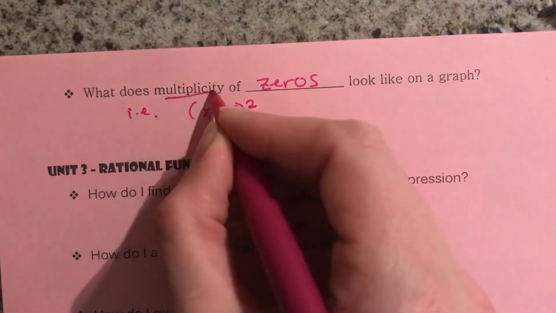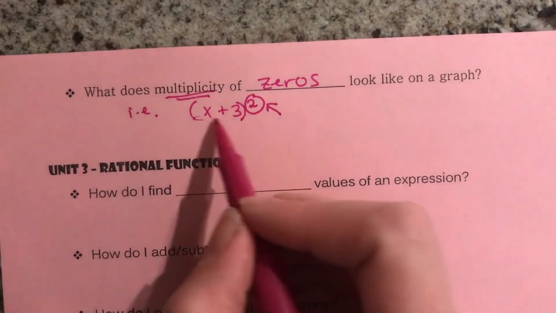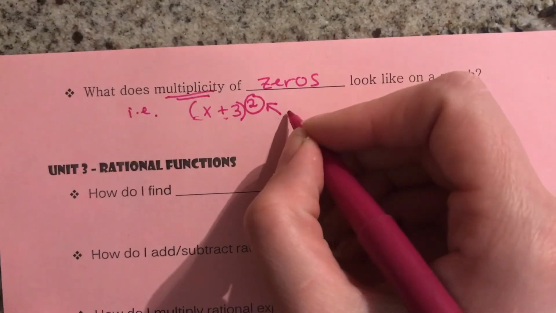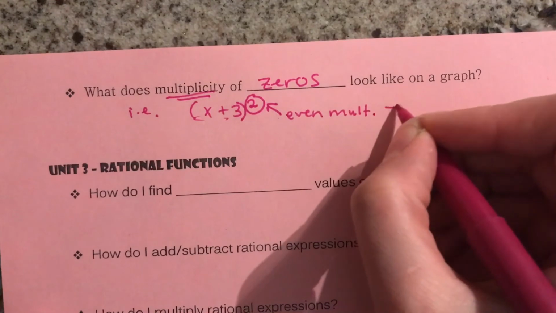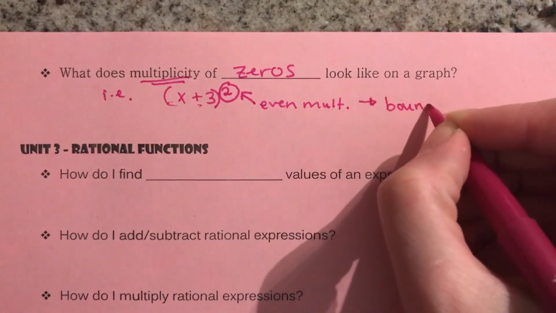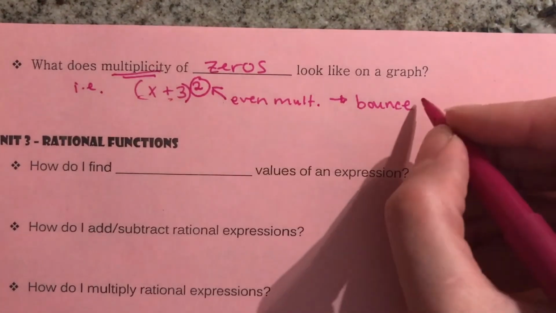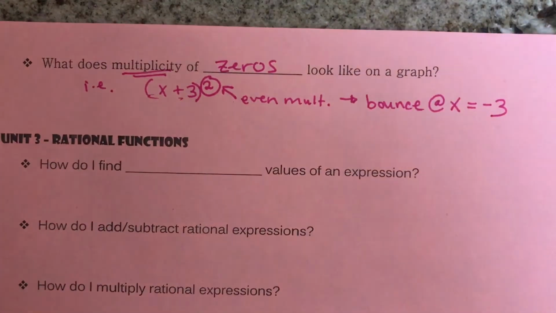The multiplicity of this factor is 2, and that means it has even multiplicity. So on the graph, it will actually bounce on that spot. So the factor is x plus 3, so the root is x equals negative 3.